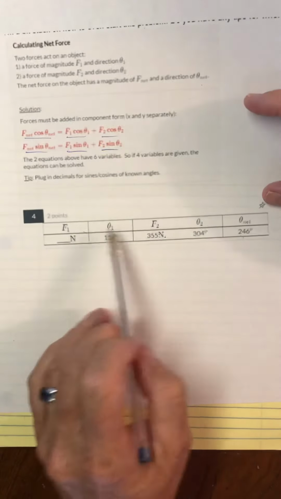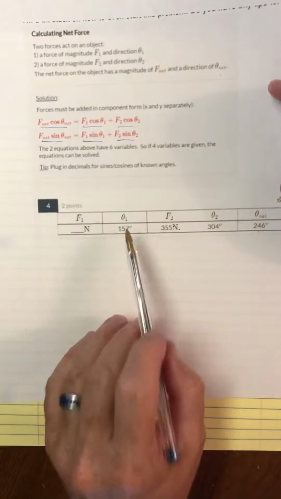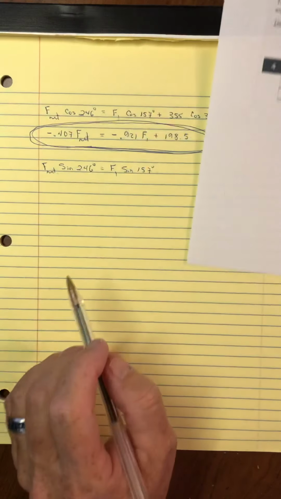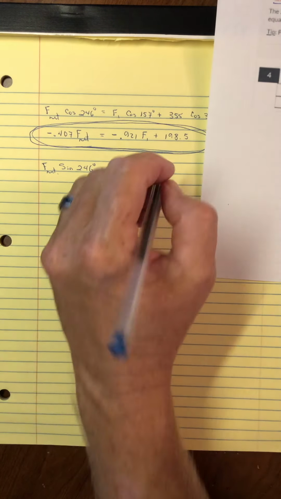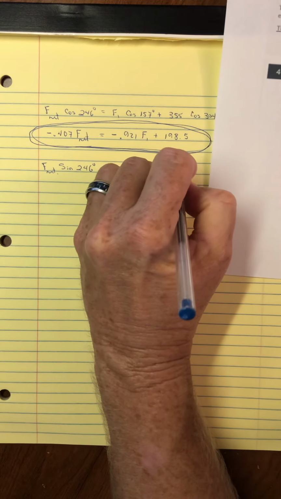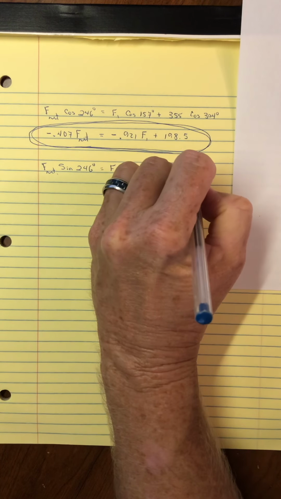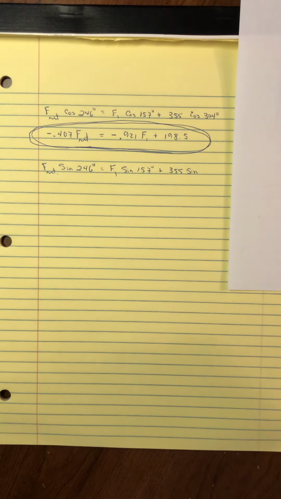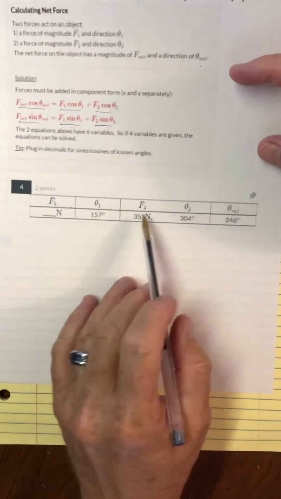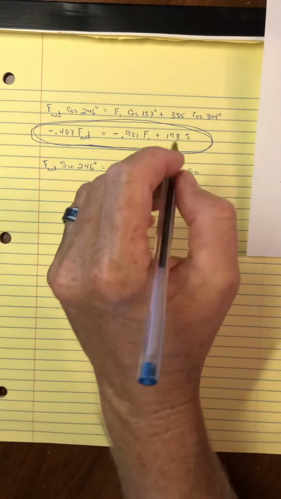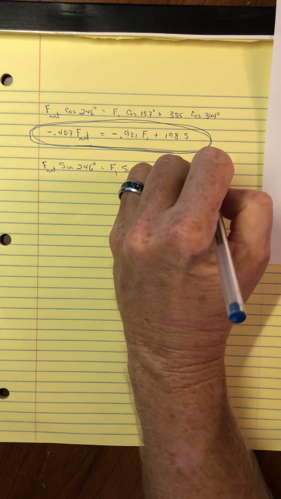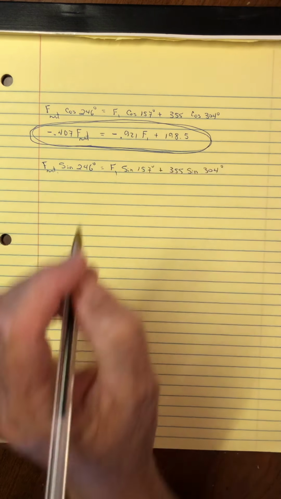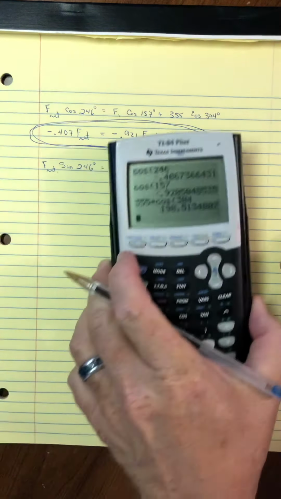For this problem, I think you guys get different numbers depending on who's doing the problem. Plus 355 times the sine of 304. Okay, and then putting those into your calculator.